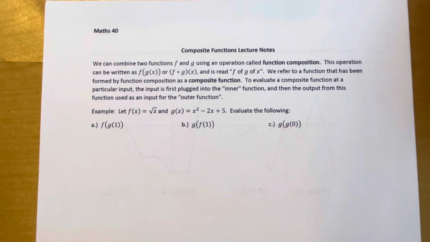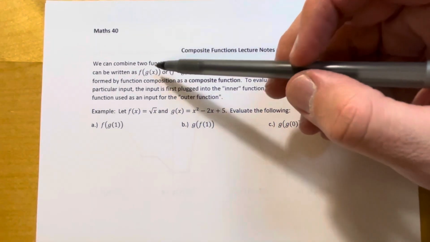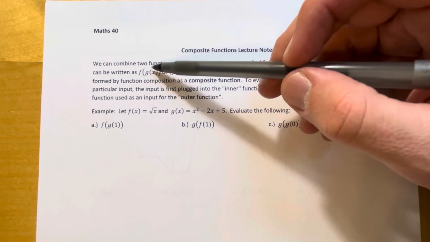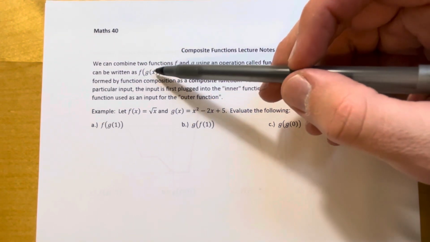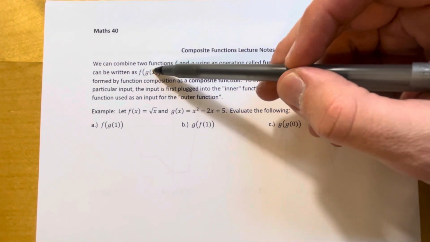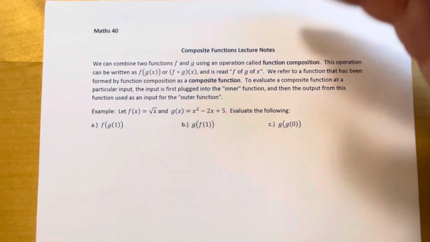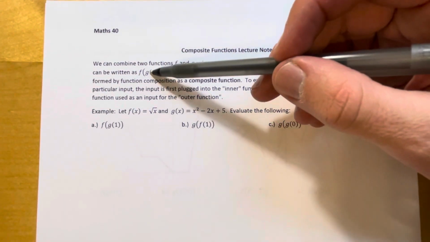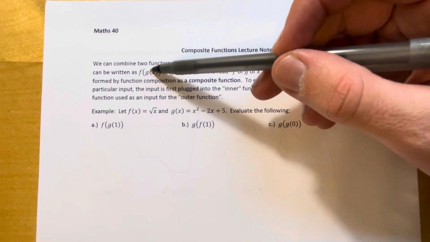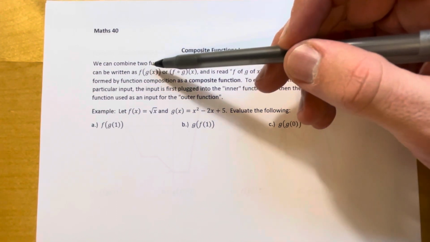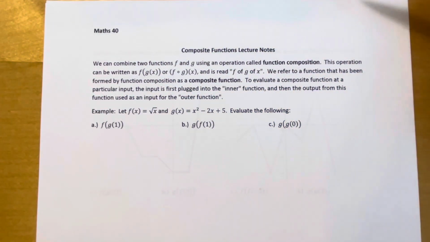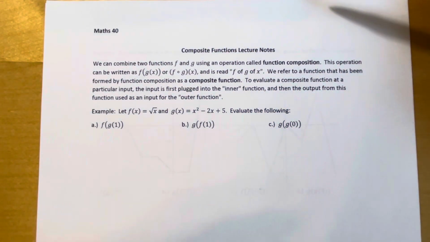And basically what function composition does is it forms a new function out of these two, where if you plug an x into it, that x first gets passed into this g of x function. G of x will do whatever it does to that input and it will produce an output. But the output of g of x will be used as the input for f of x. So it's a couple of steps there to get to a final output.